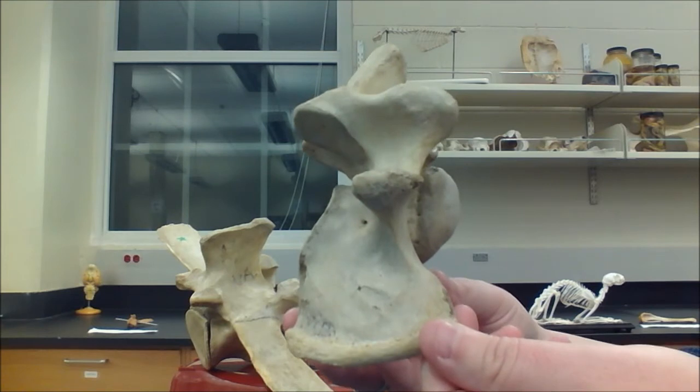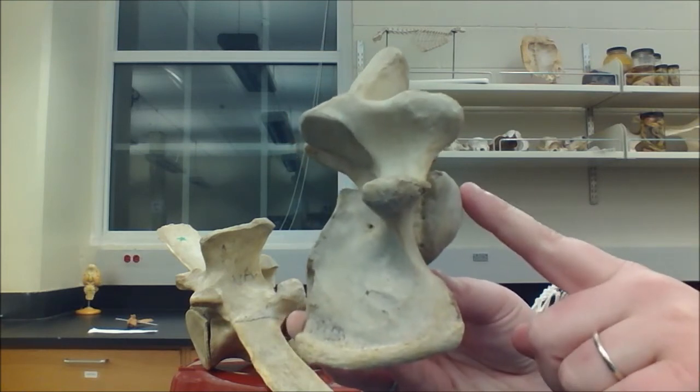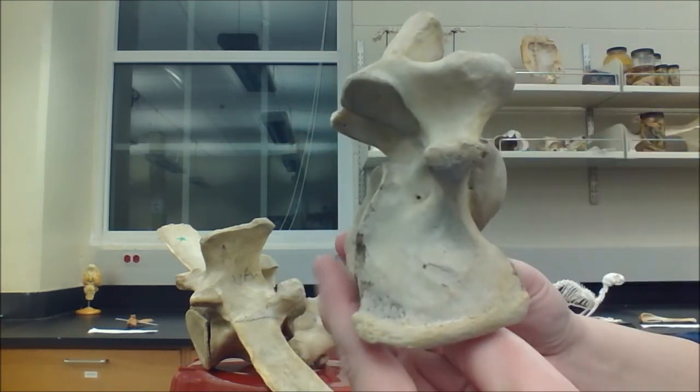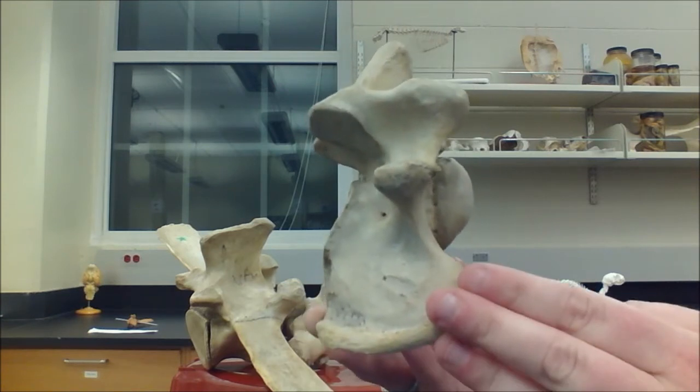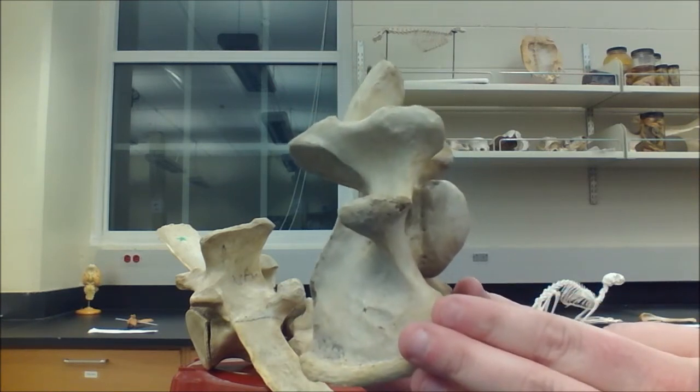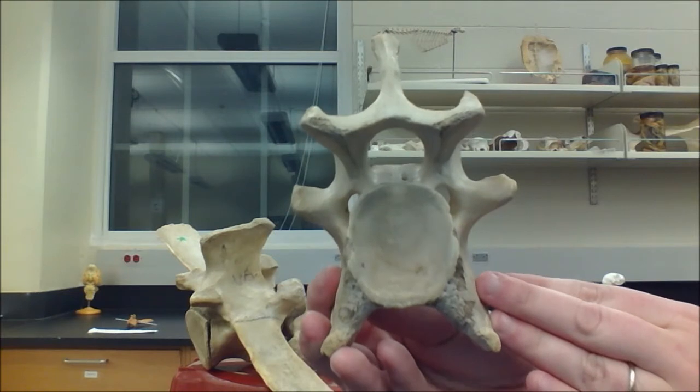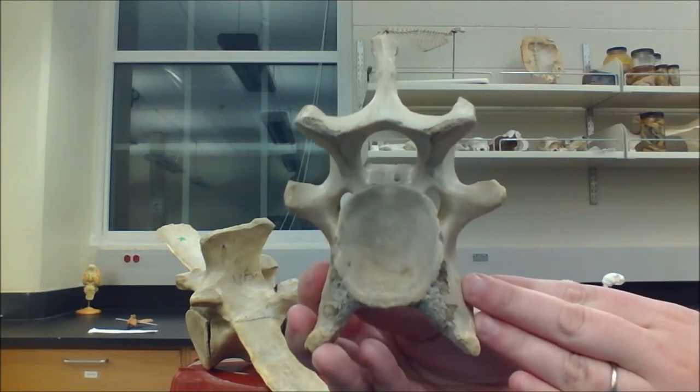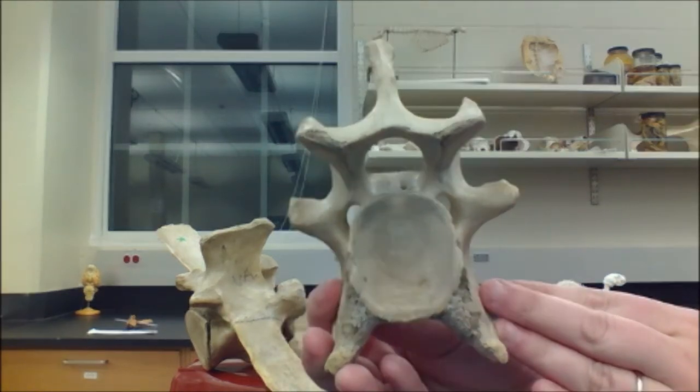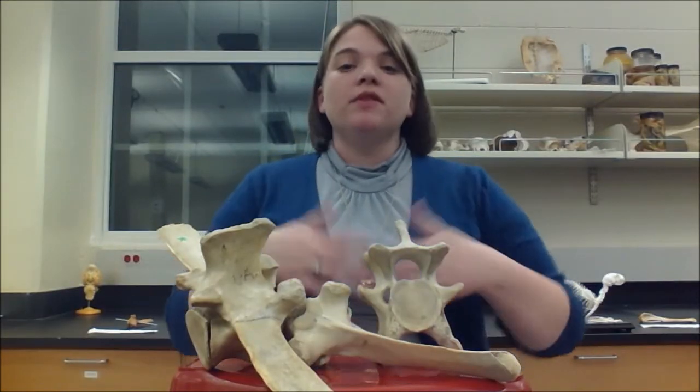With this correctly oriented, we can now determine centrum type. Notice which direction the convex and concave portions of the centrum face to determine the centrum type. With that, we've correctly oriented and described a cervical vertebra. So that just quickly sums up some of the major distinctions about a cervical vertebrae.